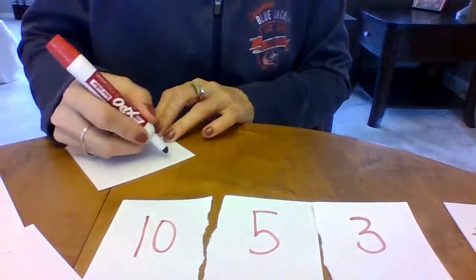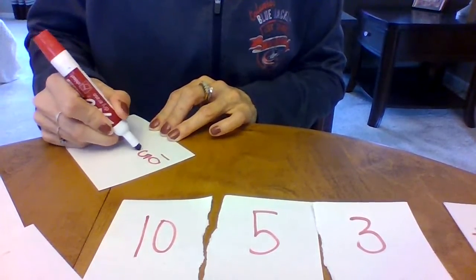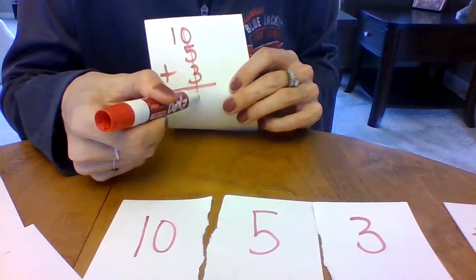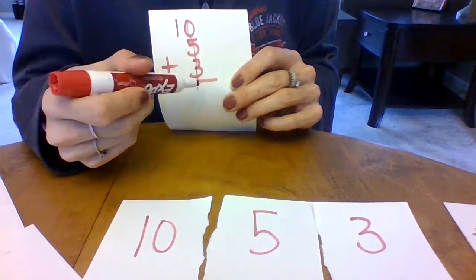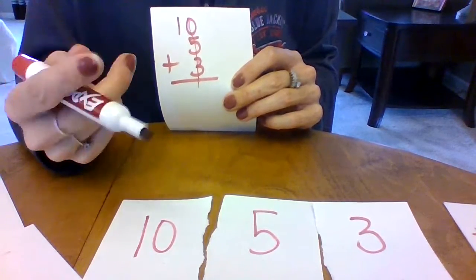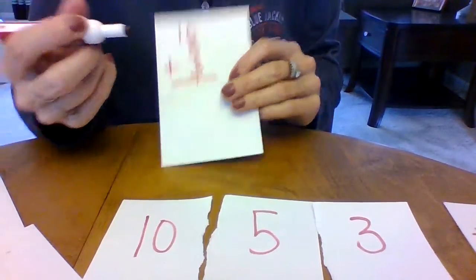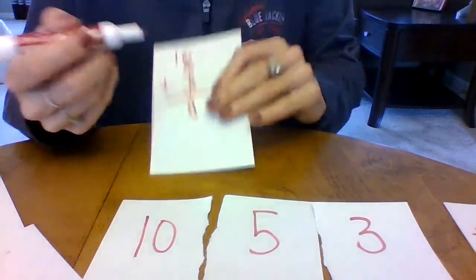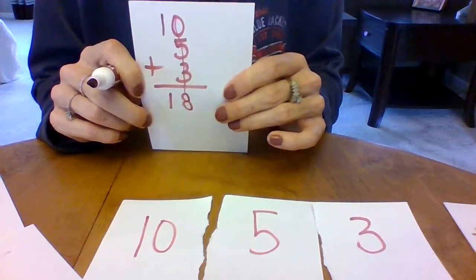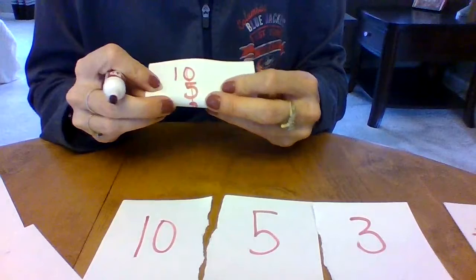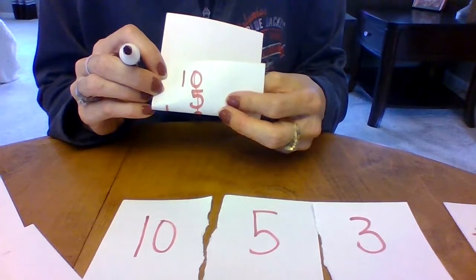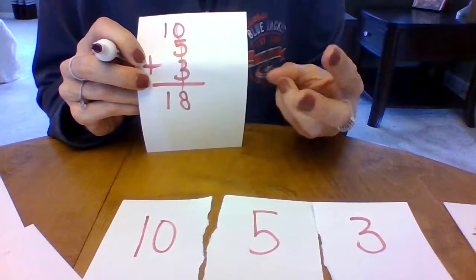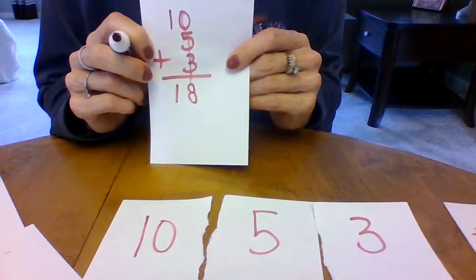I can write that down. 10 plus 5 plus 3. And remember to make sure that you have your ones lined up and do that first. So 5 plus 3, 5, 6, 7, 8 plus 0. So it's going to be 8. And then go to your tens, and 1 plus nothing here is 1. So that is 18. Or you can do 10 plus 5, which is 15, and then count up 3 more: 15, 16, 17, 18.